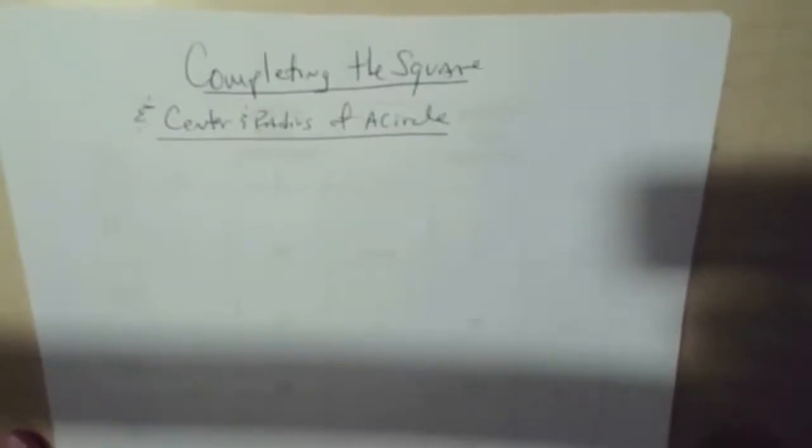What we're going to do today is completing the square, and from that we can find the center and the radius of a circle.